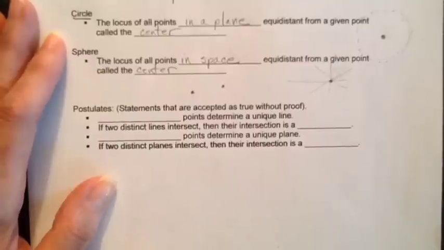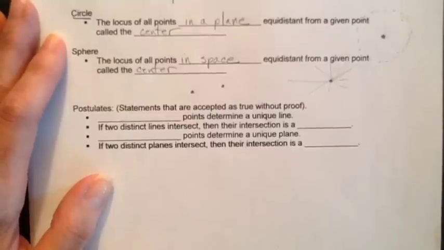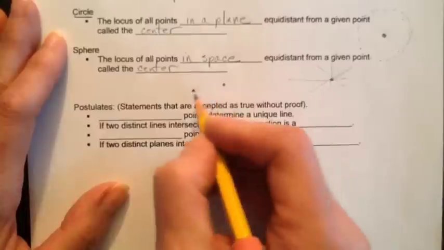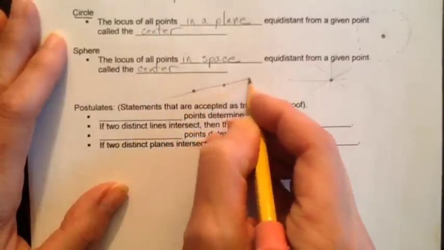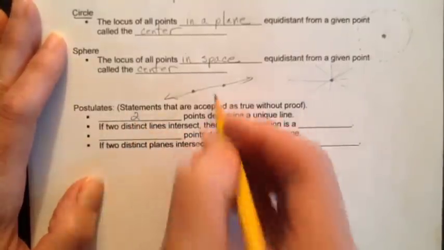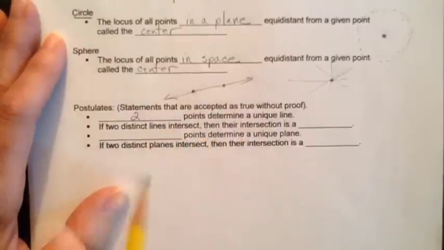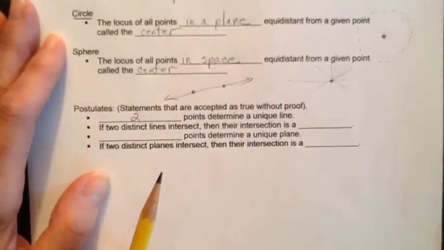And I wanted everybody to visualize the line that goes through those 2 points. How many different lines can you see that contain both those points? I think most of us will agree that there is one. So 2 points determine a unique line. If I give you 2 points, we all know the one and only line that goes through those 2 points.